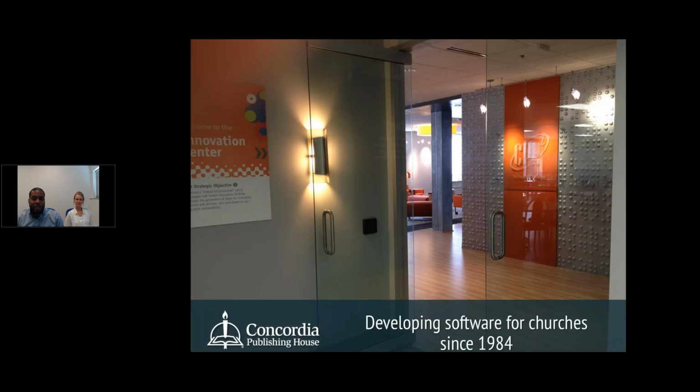Moving forward, here's a picture of our Innovation Center. In 1984, we started developing PC-based software. Shepherd Staff, some of you may be familiar with. One of our earlier software products that we developed is still around today. In 2010, we developed our web-based software called Church360, which Unite is a part of, of course. And once again, this is our Innovation Center, a cool place to hang out and share some ideas.